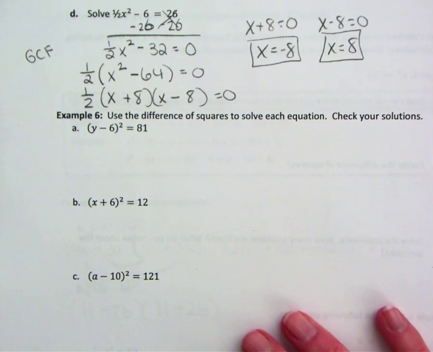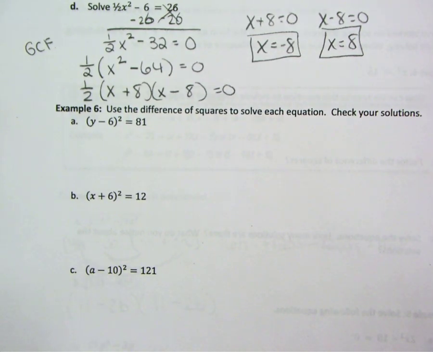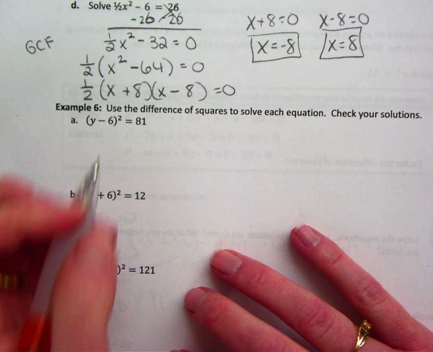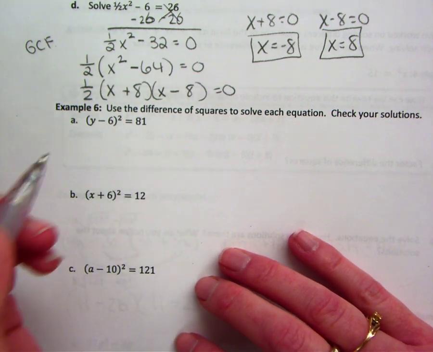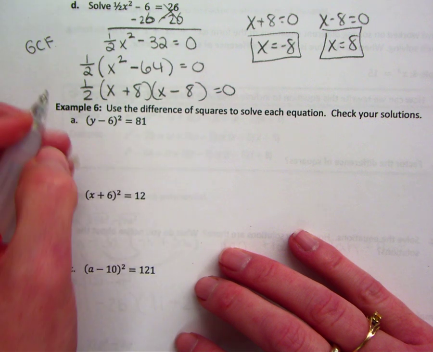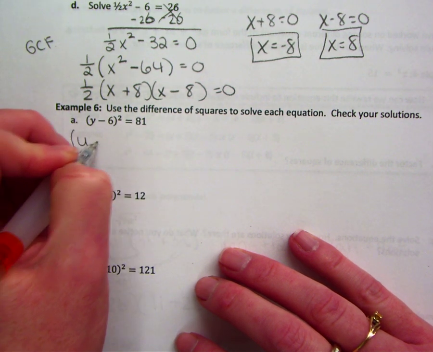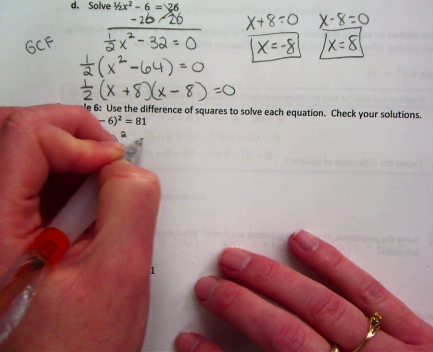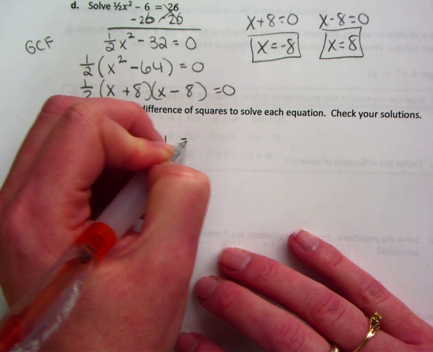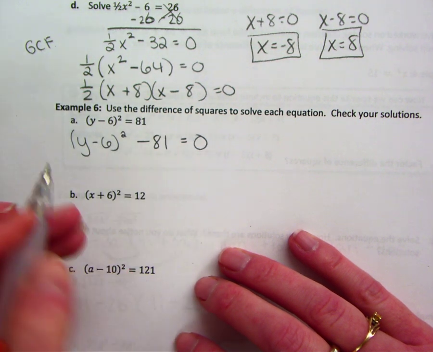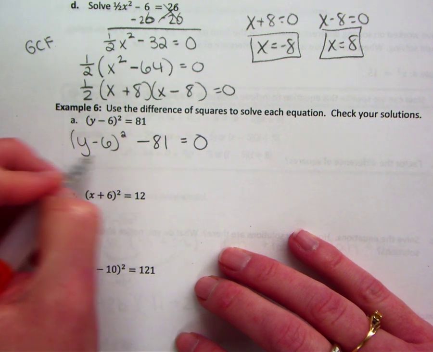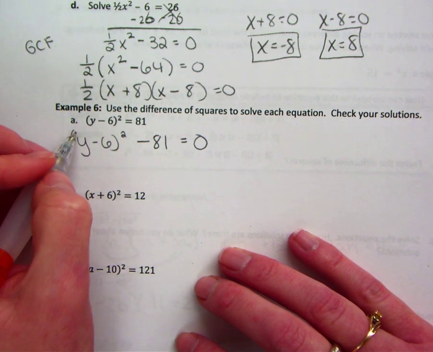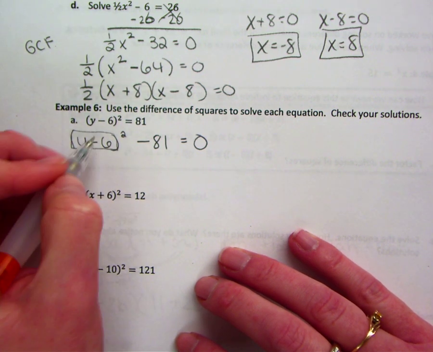And the last part is, what about if we have a grouping symbol? So let's look at A, and we have y minus 6 squared equals 81. Same idea, we need to move all our terms to make it equal to 0. So we're going to keep the y minus 6 squared, and we're going to minus the 81 to the same side. Now if you notice this, we have a squared here. So we can think of this as a variable. The y minus 6 can be one single variable that's being squared.